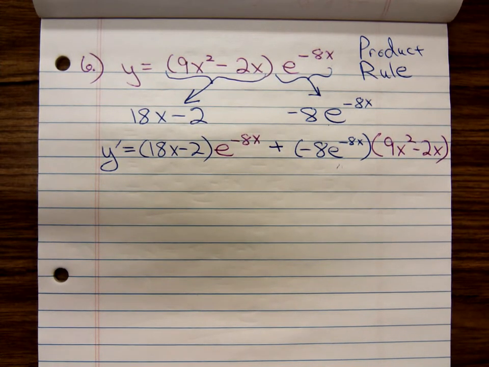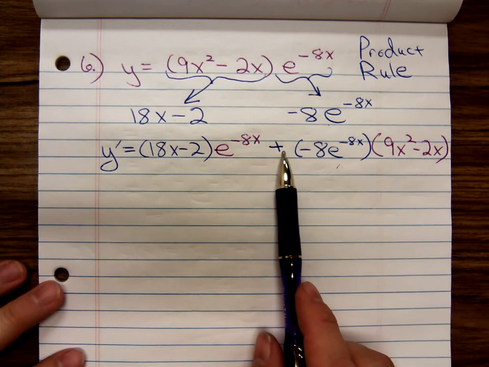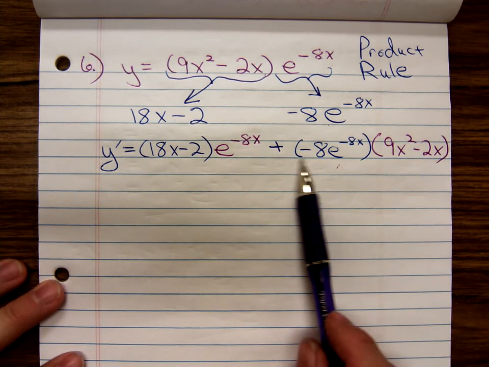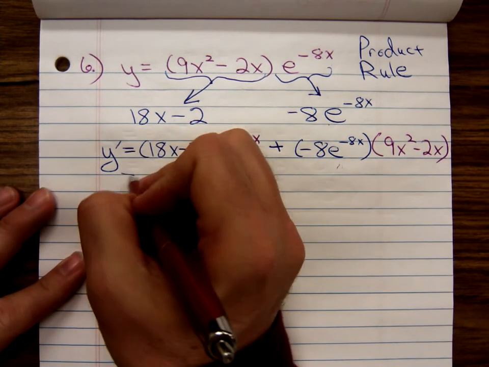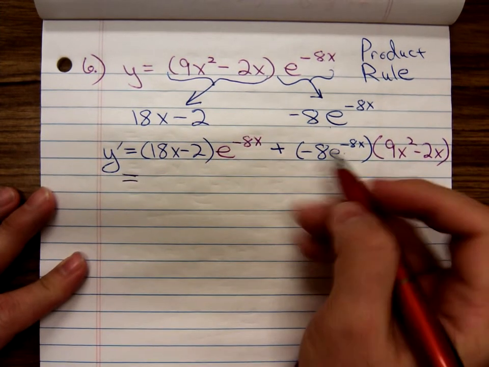And I see one glaring common factor. The terms are separated by that plus sign from the product rule. There's one common factor to both of those terms. What is it? There's one common factor. I couldn't hear you. E to the negative 8x. Yeah, it's e to the negative 8x. So I'm going to factor out an e to the negative 8x from both of those.